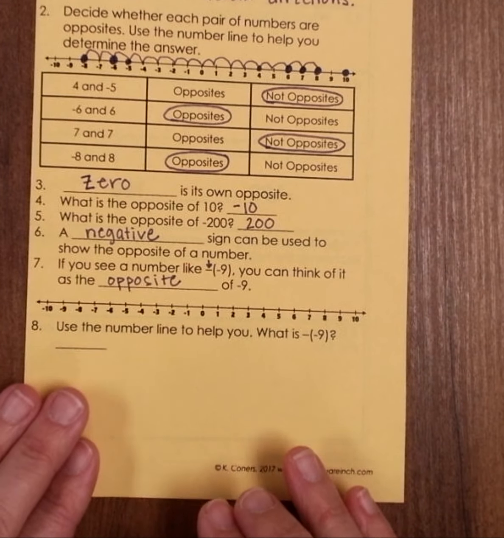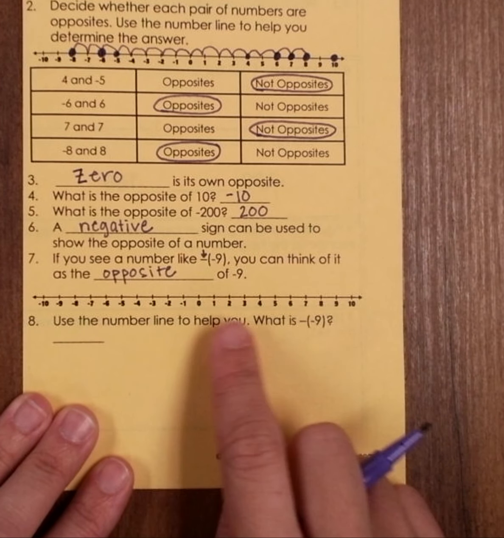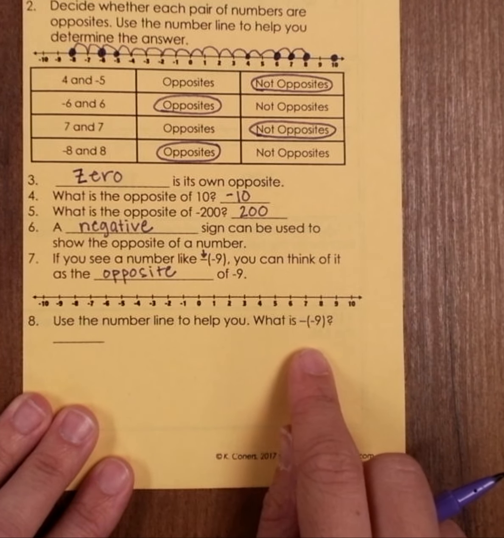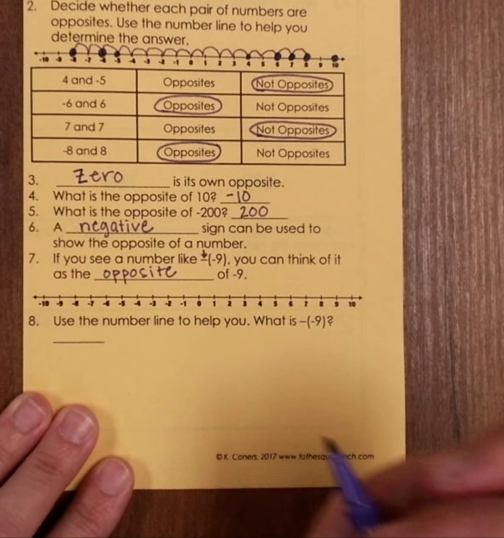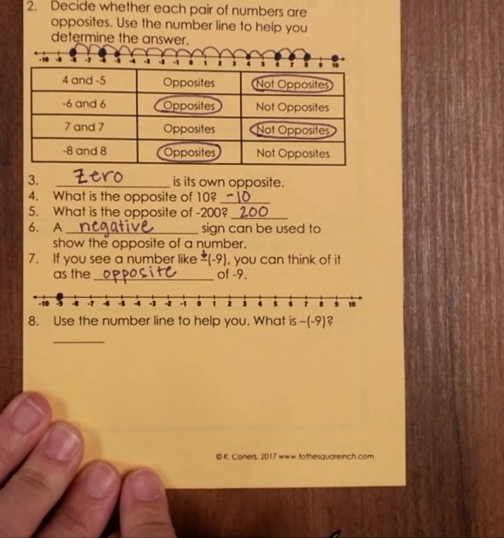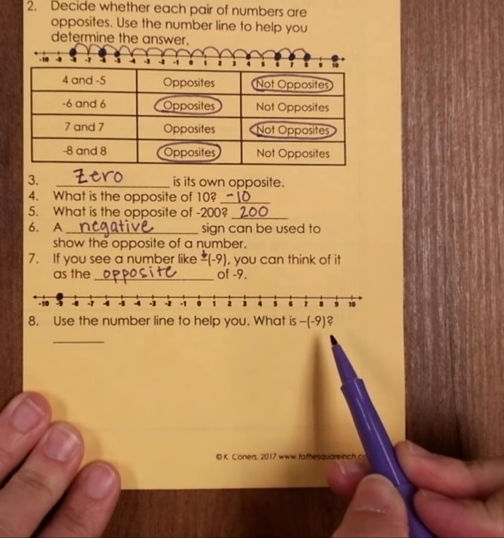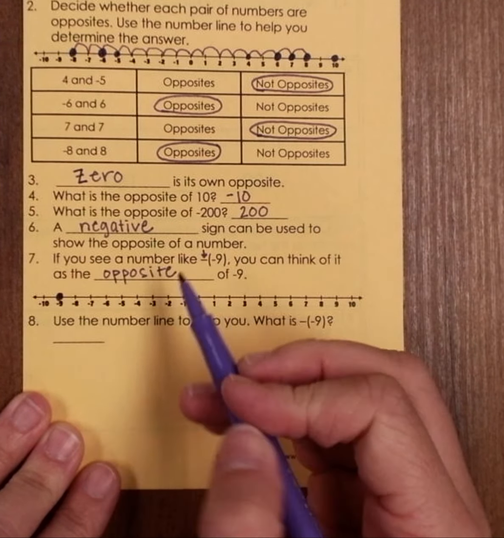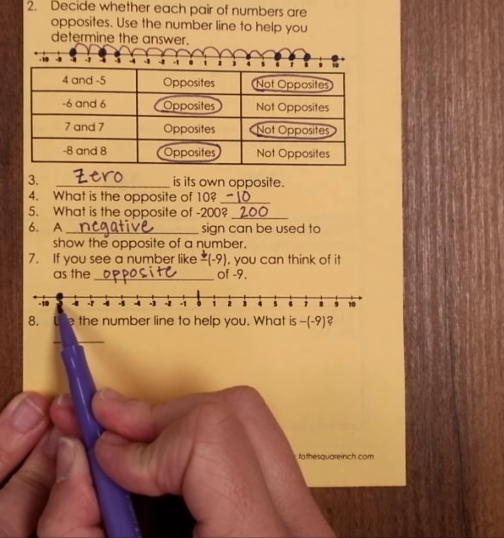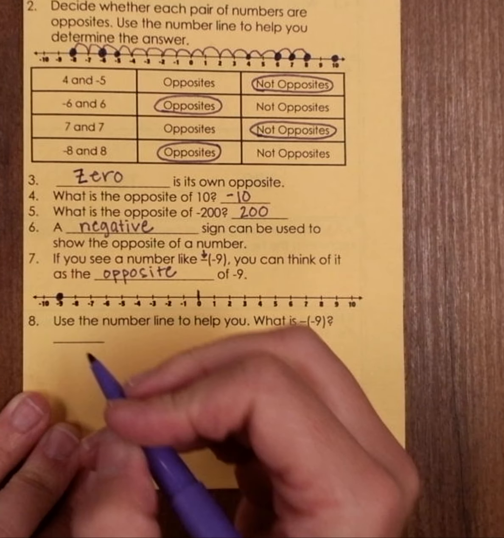Okay, so that's a little bit more challenging. So now we want to find out, what is the opposite of negative 9? And we could use the number line to help us, right? Negative 9, I'm going to plot right here on my number line. And the opposite of negative 9, so I want to know a number that is also 9 spaces from 0. Here's my 0 right here. But I want the opposite of the negative 9, so that means it has to be a positive 9.